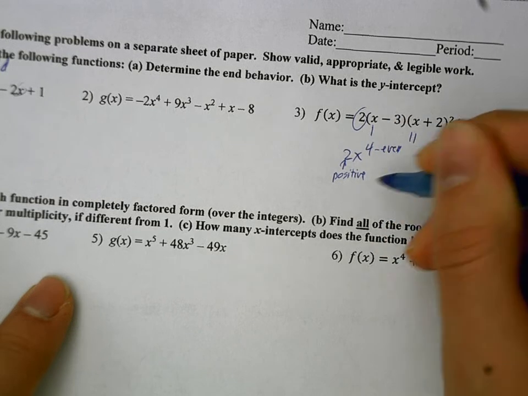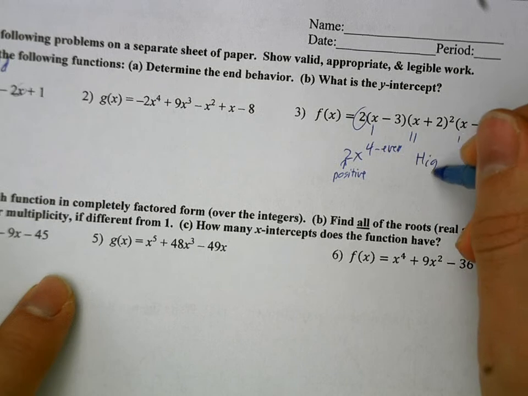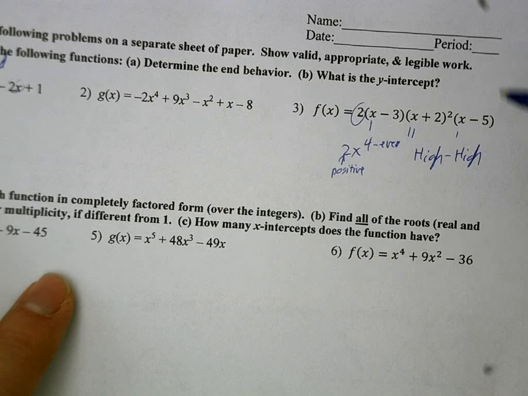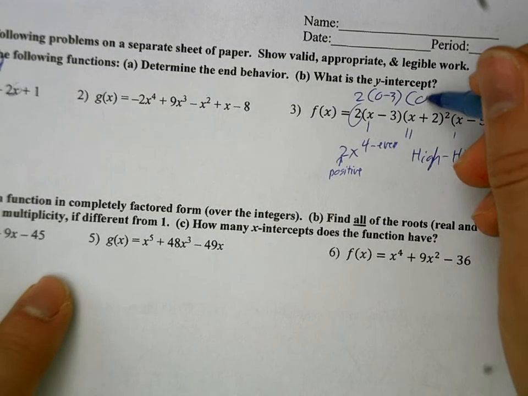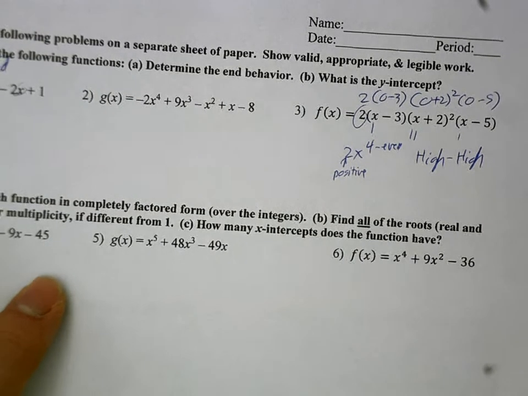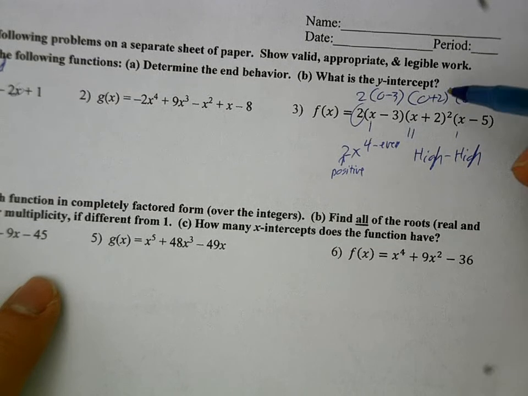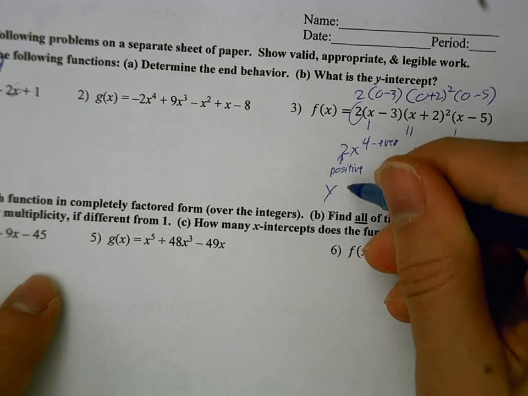So even, they're going to be the same. Positive, they're going to end high. So this one's going to be high, high. But then when I make x 0, I end up with 2 times 0 minus 3 times 0 plus 2 squared times 0 minus 5. If I multiply this all out, 2 times negative 3 times 2 times 2 times negative 5. Go ahead and do that with a calculator real fast and tell me what you get.